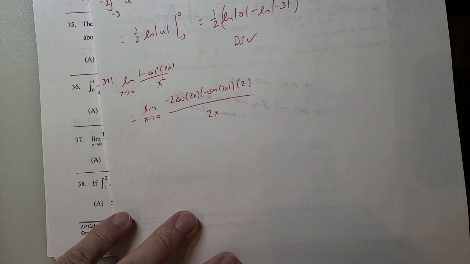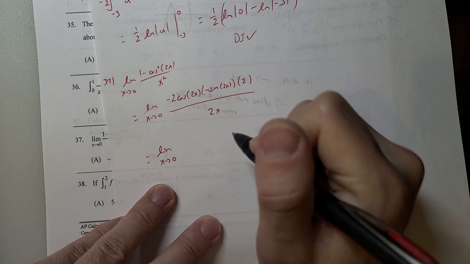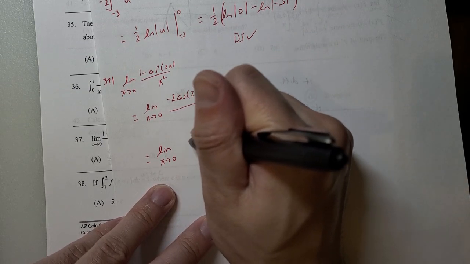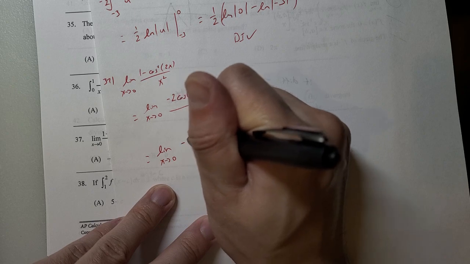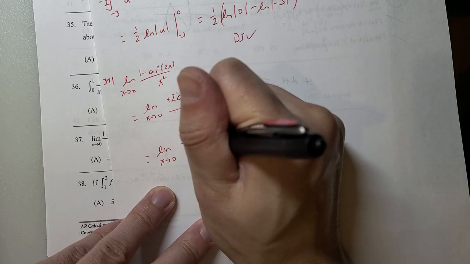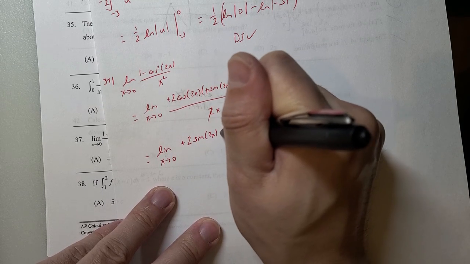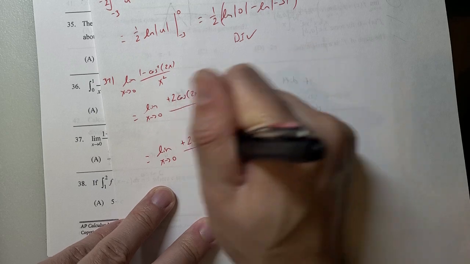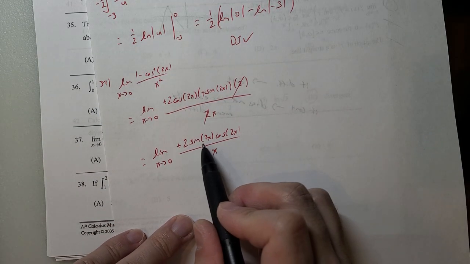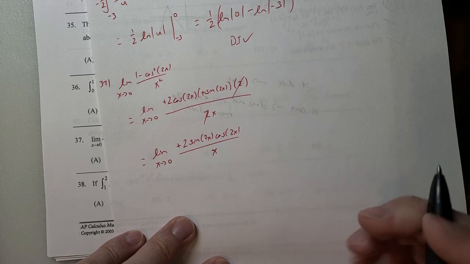Okay, so let's clean things up. Limit as x goes to 0. We can cancel this with one of those. So the top, this would become positive. So this is plus 2 sine of 2x cosine of 2x over x. So what happens when we plug in 0 now? Top is 0 because sine of 0 is 0. Bottom is 0. So it's still indeterminate.